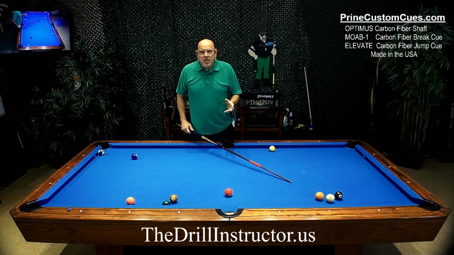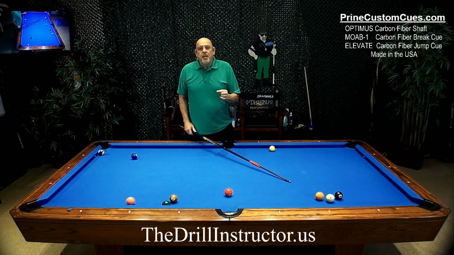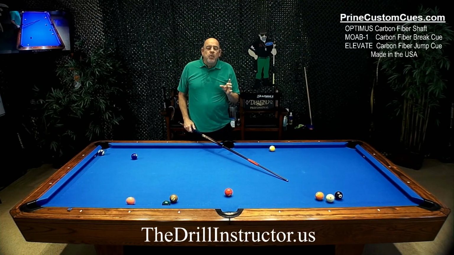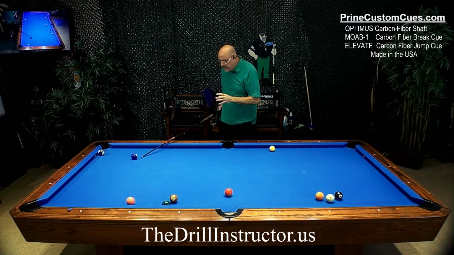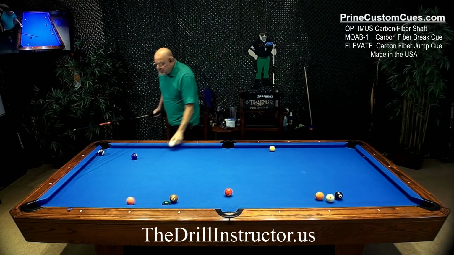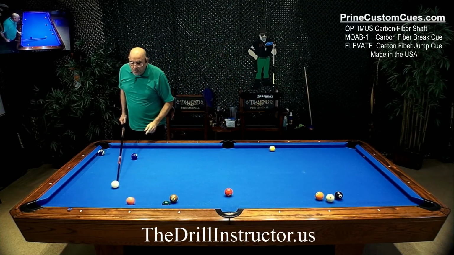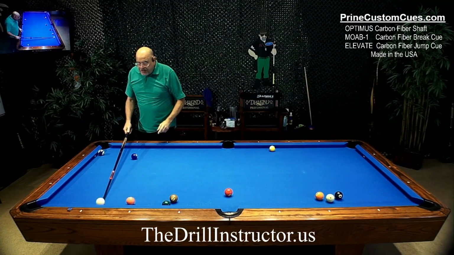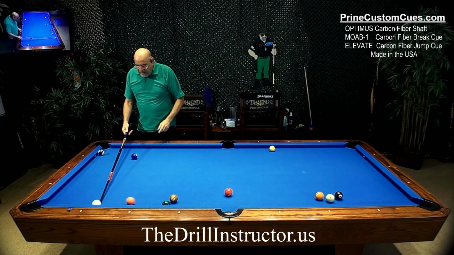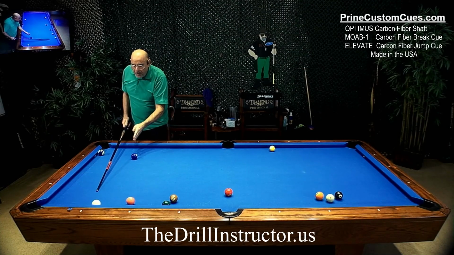On a 1-rail kick shot, the most important thing you need to remember is one word: mirror. The word mirror would be specifically tied to this 2-ball. The mirror to this 2-ball, as the mirror always runs along the cushion, is going to be right here directly across from this 2-ball.